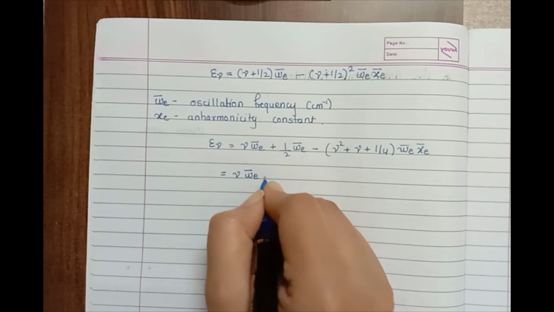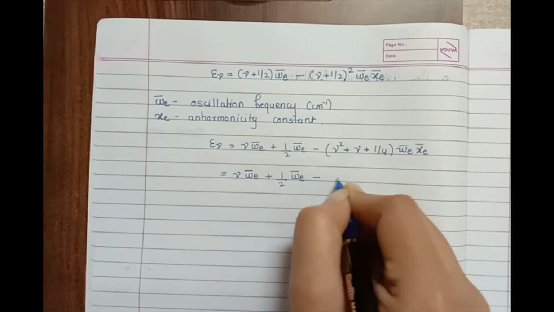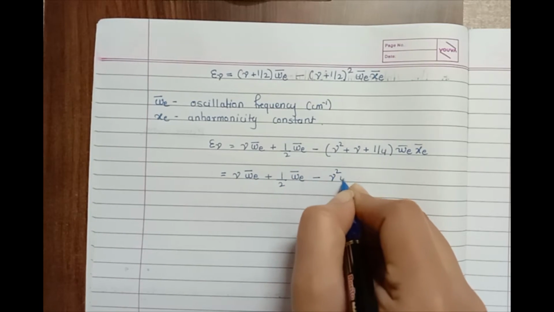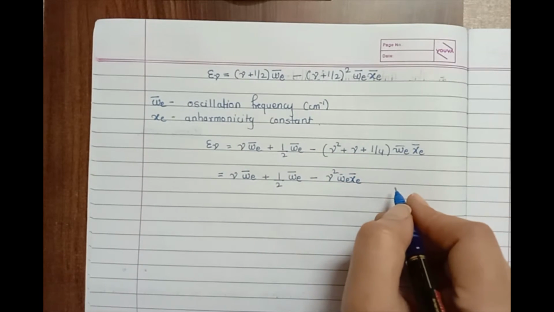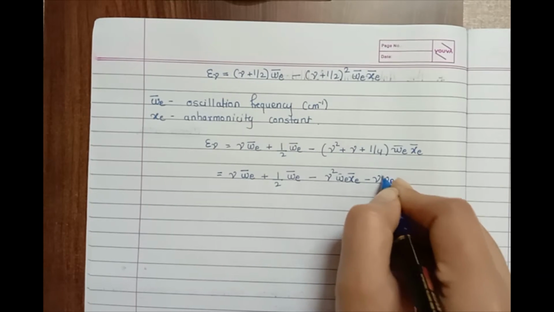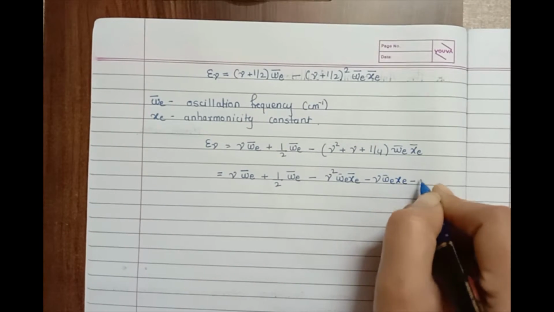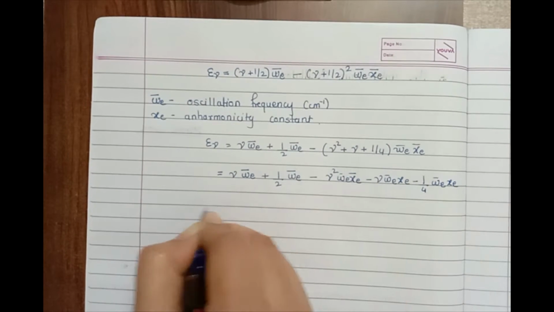Nu omega E bar plus 1 by 2 omega E bar minus nu square omega E bar Xe minus nu omega E Xe minus 1 by 4 omega E Xe. Okay.